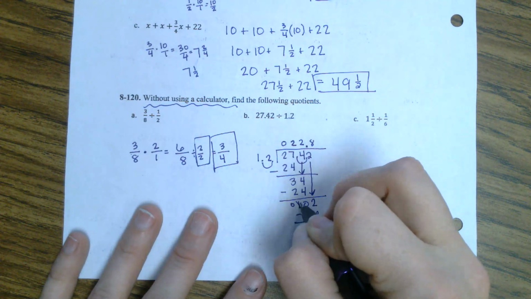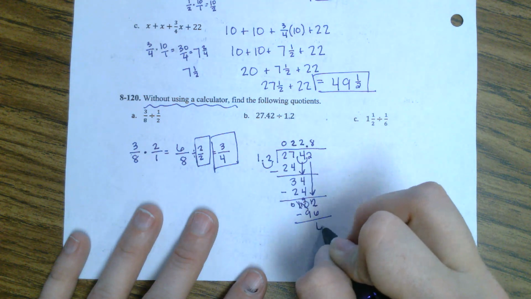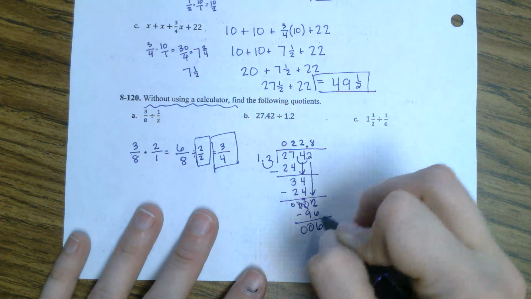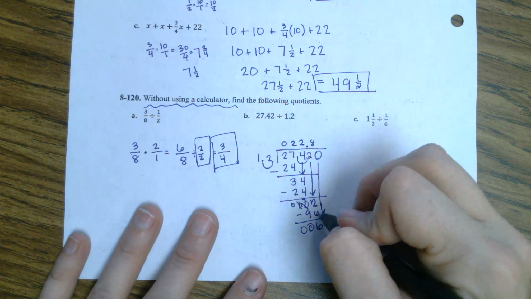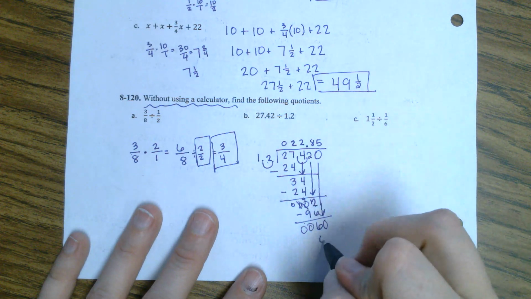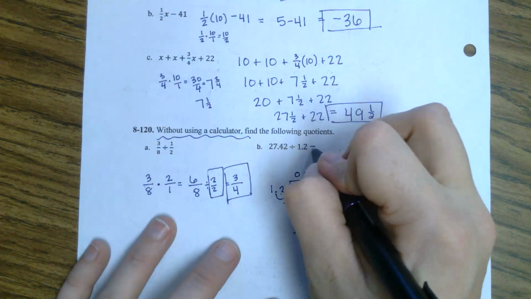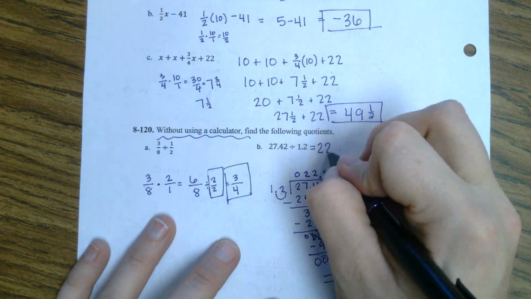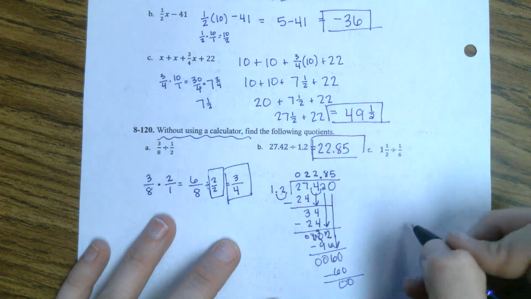Borrow from my 1. 12 minus 6 is 6. And then I have zeros for the rest. I have to add a 0. I want to keep going. 12 goes into 60 5 times. 60 minus 60 is 0, which means that I am done. Which means that the answer is 22 85/100.